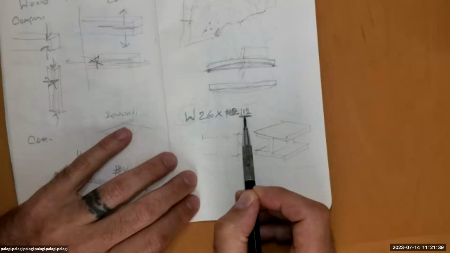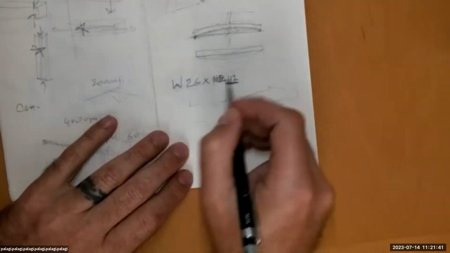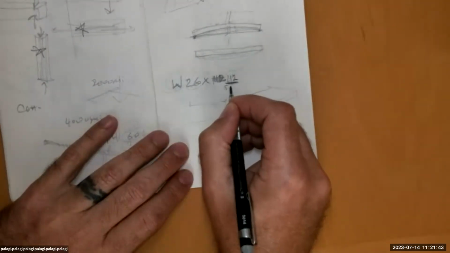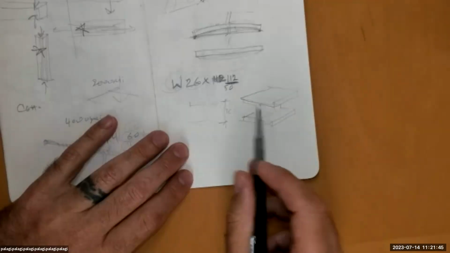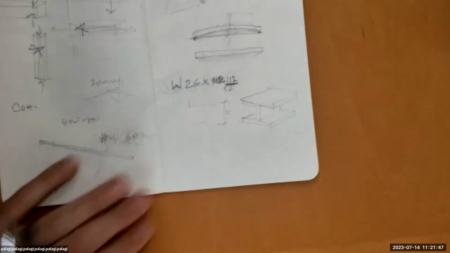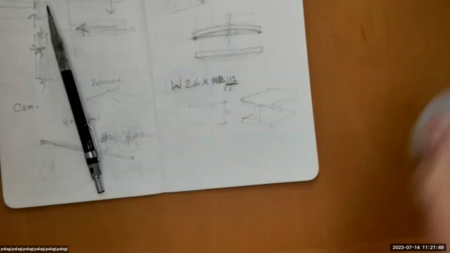Why do you think this is interesting? Let's say I do the same, a W26 by 50. What is it going to look like? What's going to be different about the W26 by 50?